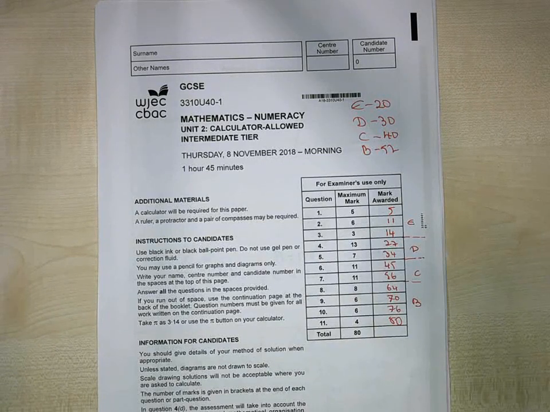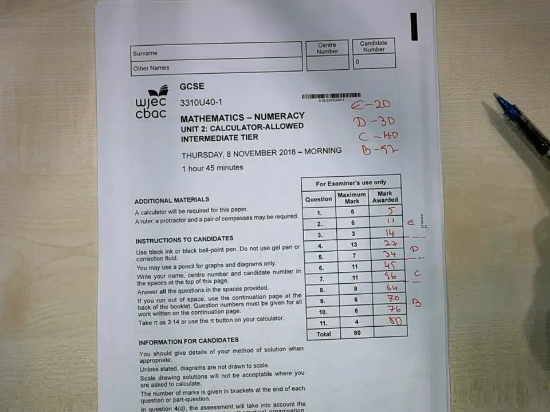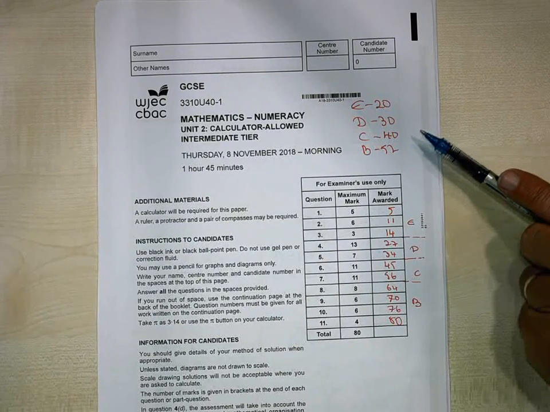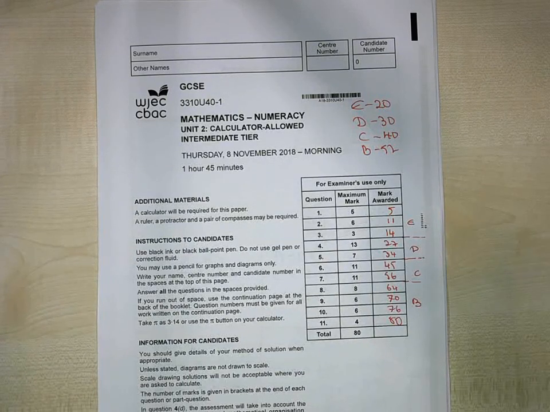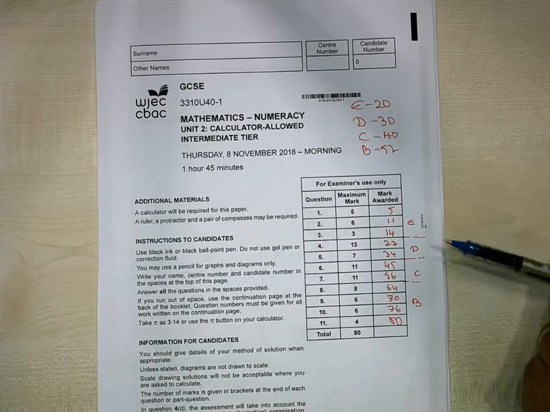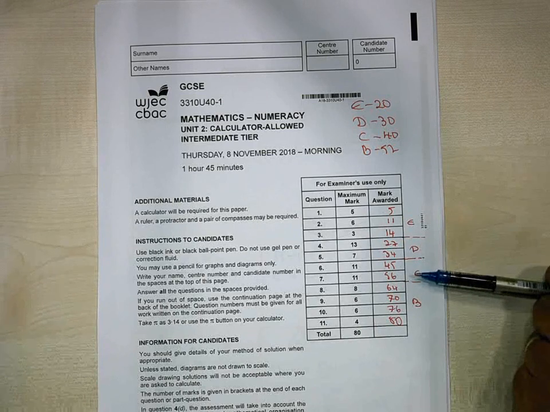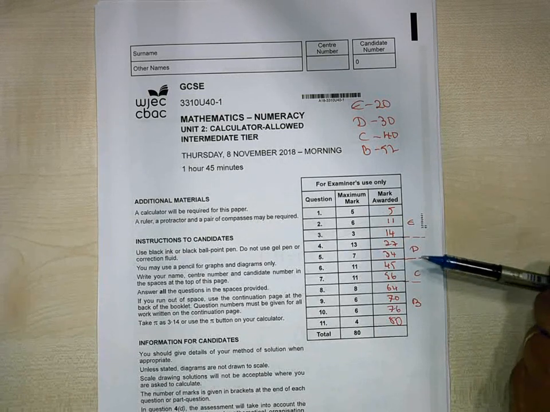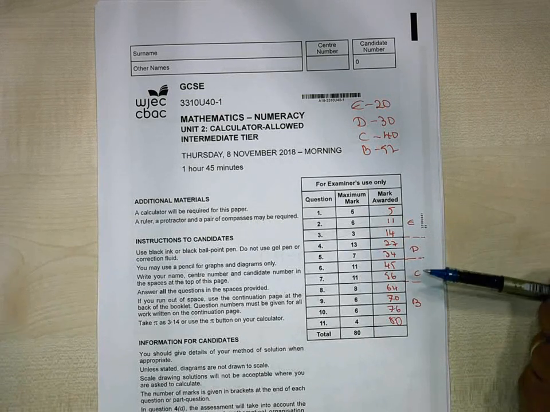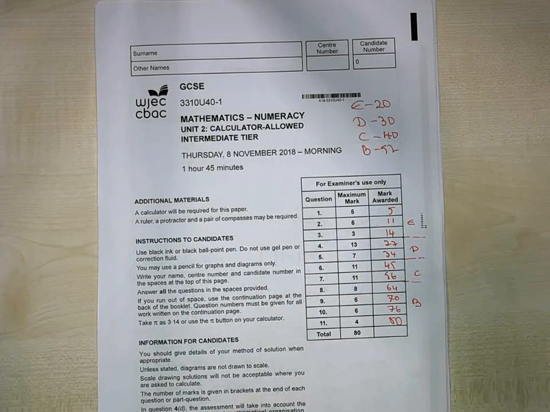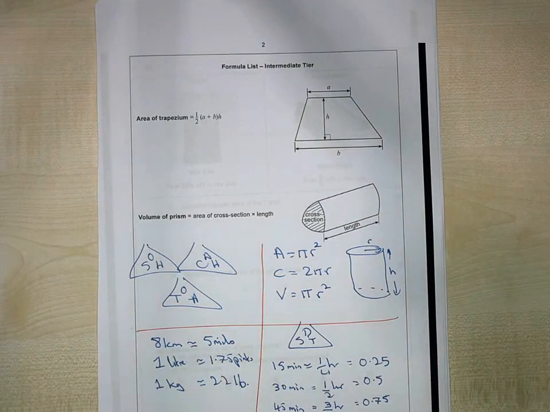Okay, so this evening's session we're working through the Numeracy paper 2 from November 2018. We've already filled in the front, so we're already bearing in mind the sort of mark we're aiming for in order to get over the threshold for the particular grades. And the C grade questions pretty much take us towards the end of question 6.